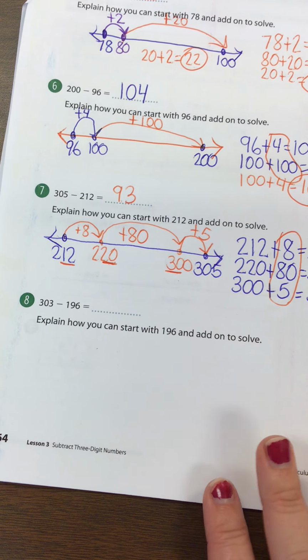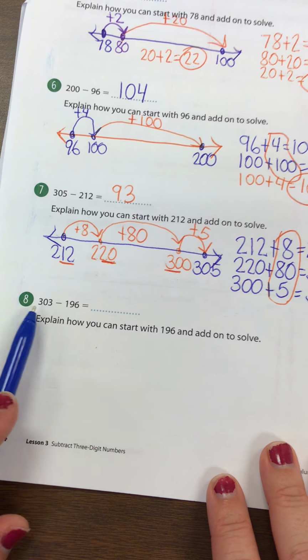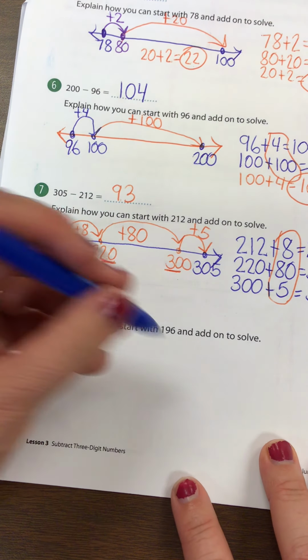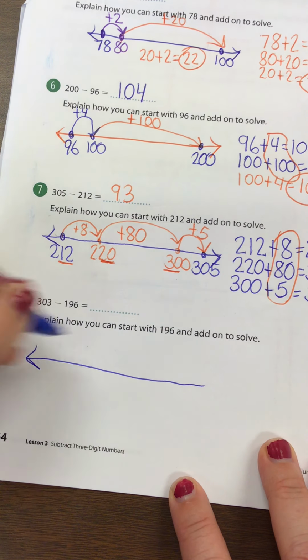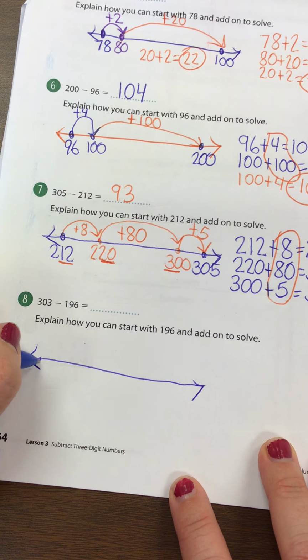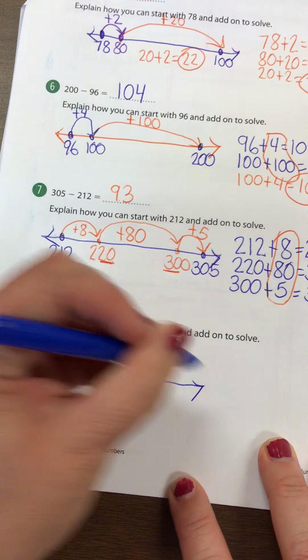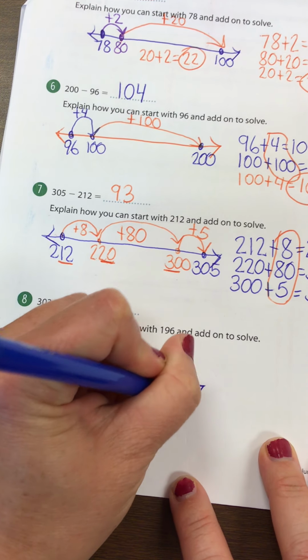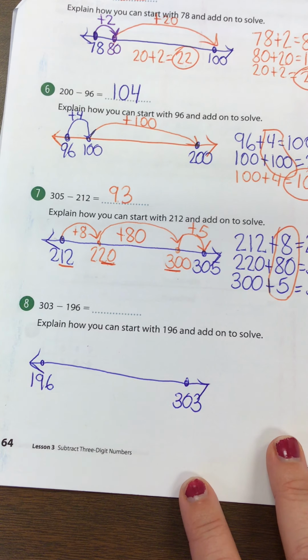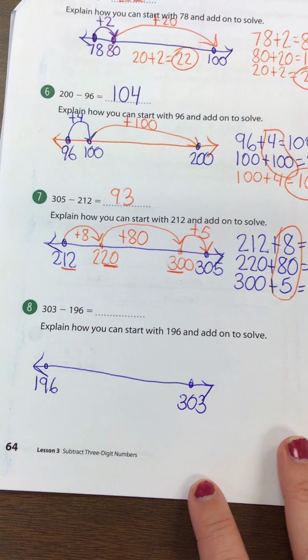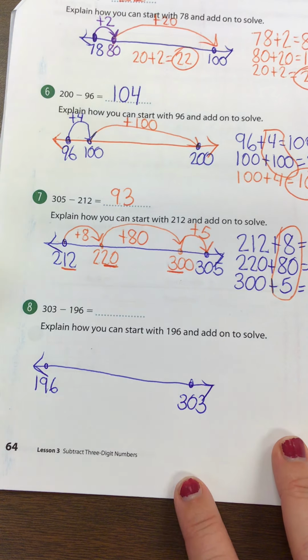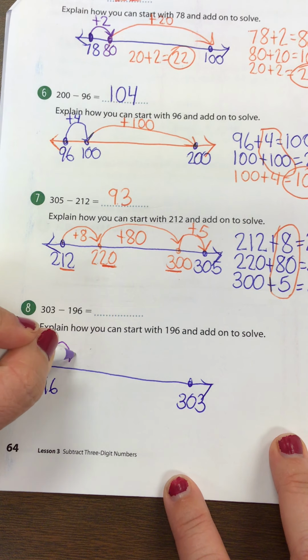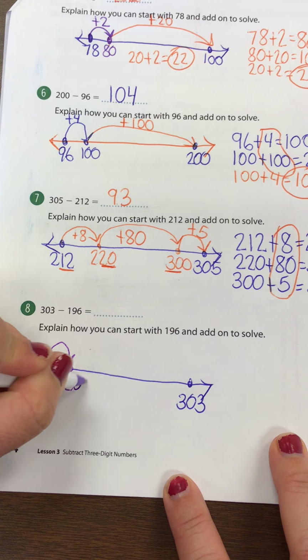And the last one, explain how you can start with 196 and add on to solve. Let's draw our number line again. We're starting at 196 and counting on to 303. I would probably ask myself, what's the next 100 that comes after 196? 200.